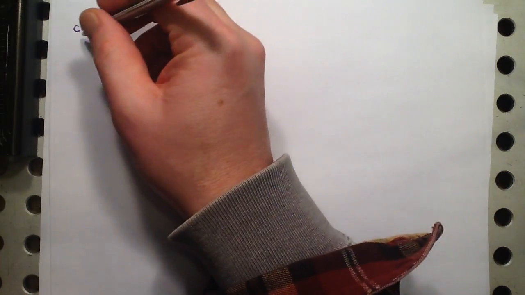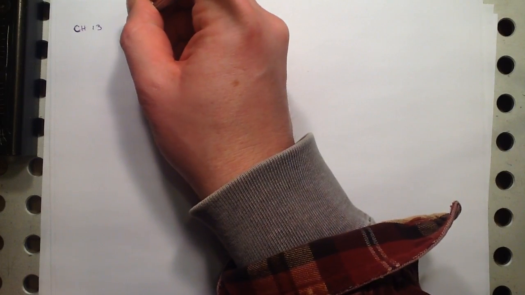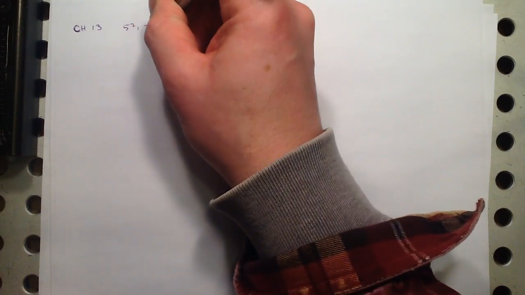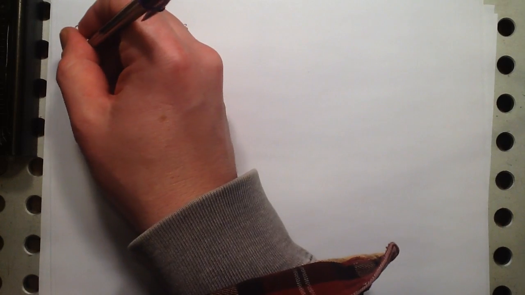Here are solutions to some physics problems from Chapter 13, numbers 57, 72, 85, and 93. Number 57, this is the binary star system problem. Might have talked about this with some of you, but here's another look at it.